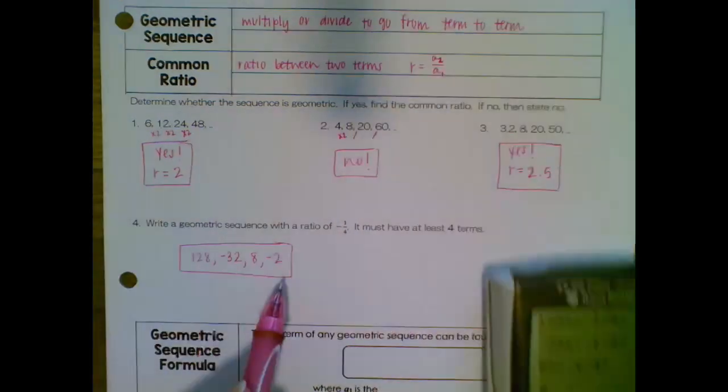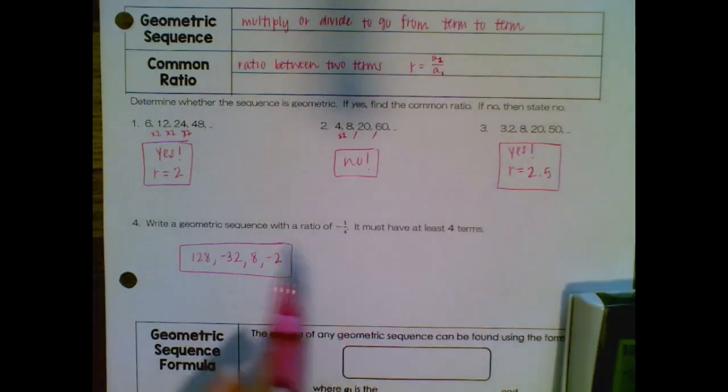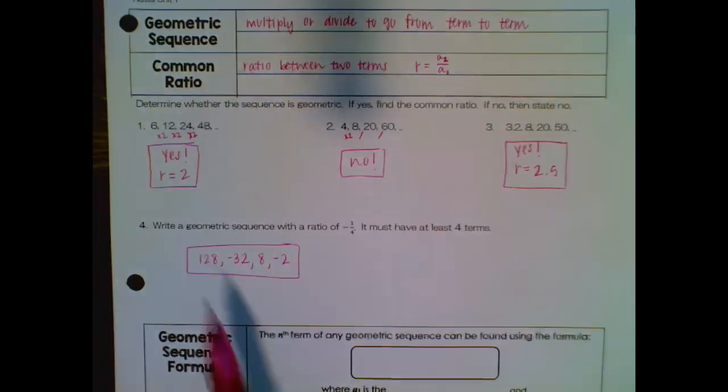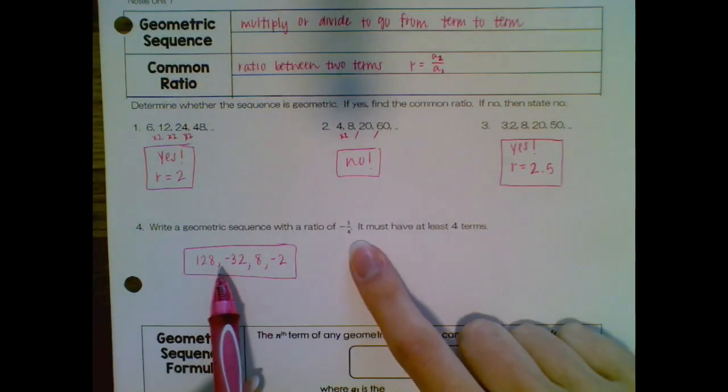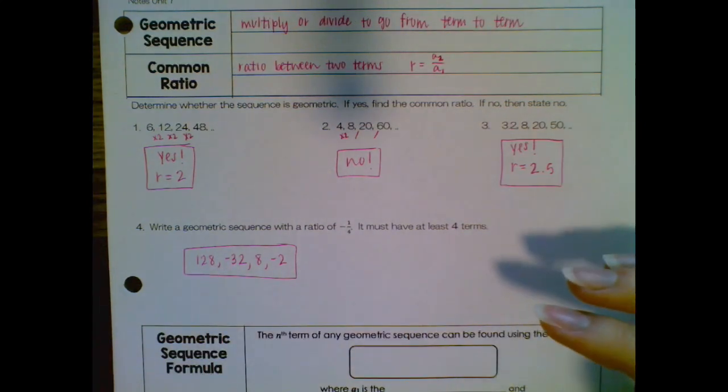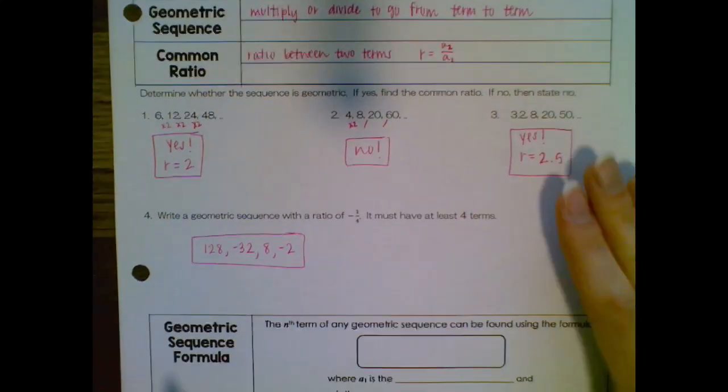Again, your answers can vary here, all right? It says write any geometric sequence, okay? As long as you're multiplying each of these by -1/4 or dividing it by -4, okay, then that's how you get the next 4 terms.